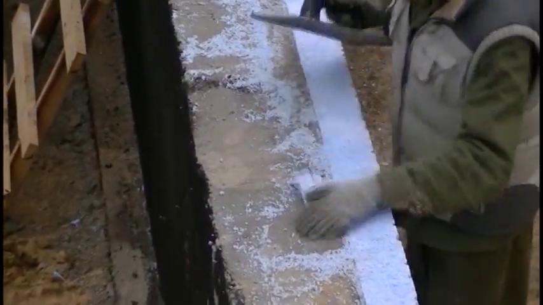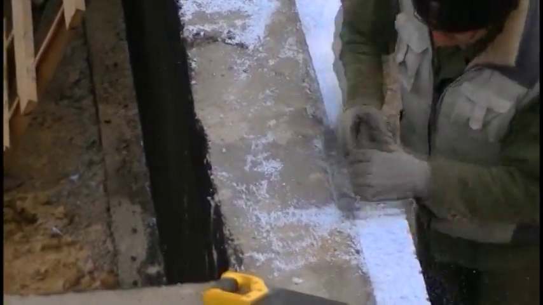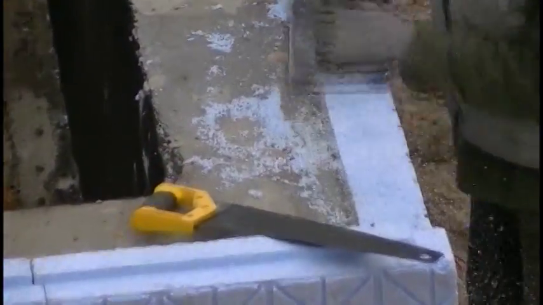Welcome to the next part, where we will do soil compaction under the floor and execute the ground floor.